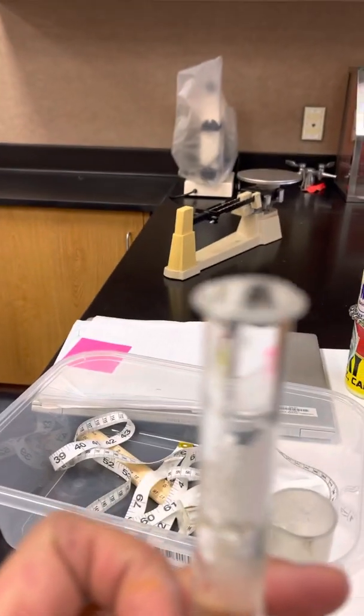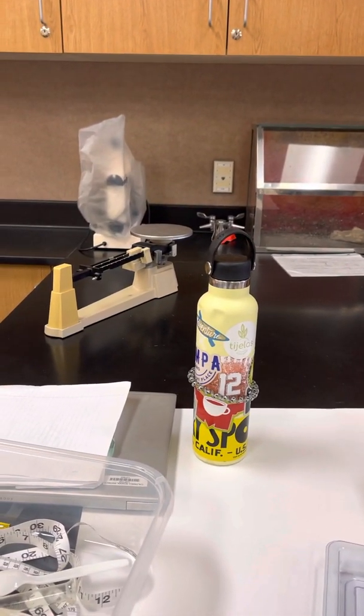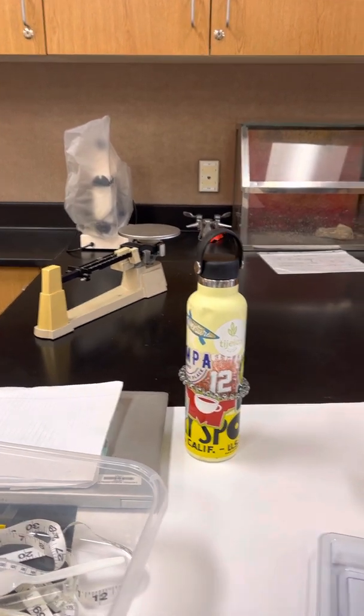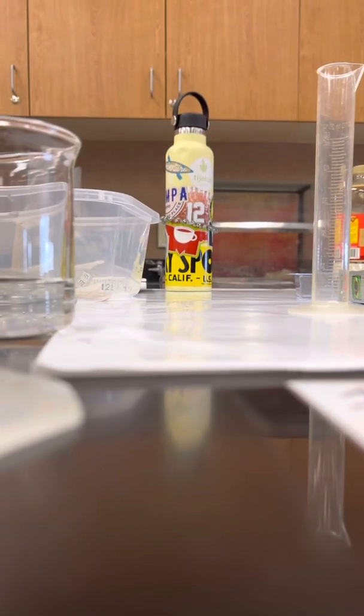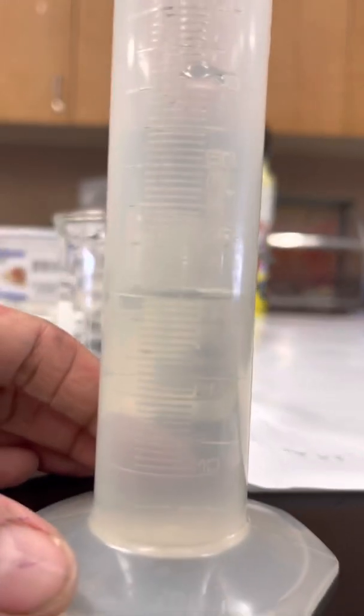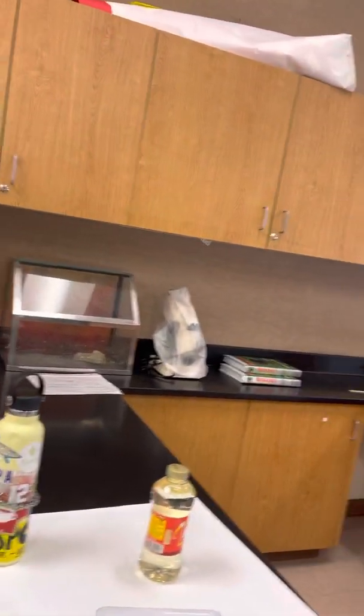So I filled it up to the top, and I want to figure out what volume it's holding. I spilled a little bit, but here we go. I'm going to put it right here. About, there's 10, 20, 30, 31, 32, 33, about 33.8 milliliters. Okay, so that was that one, and then a plastic spoon.